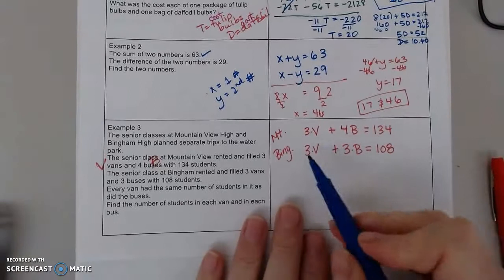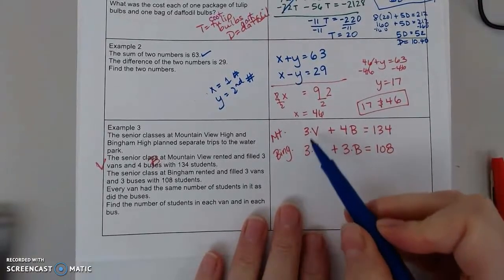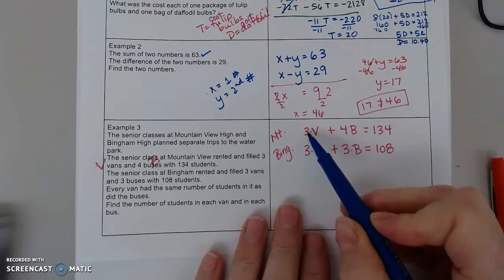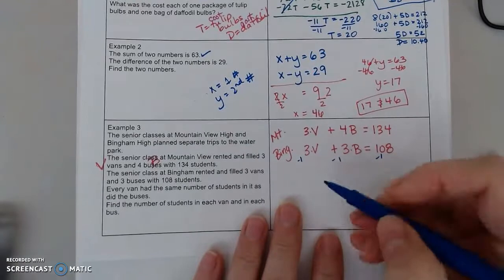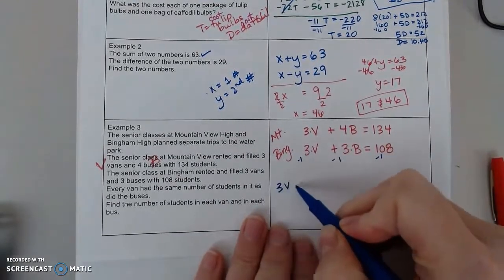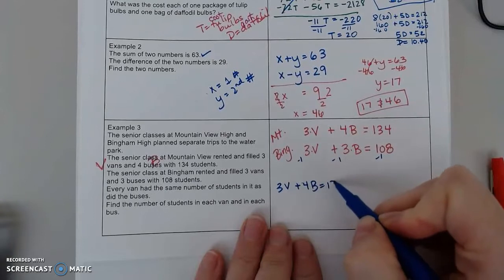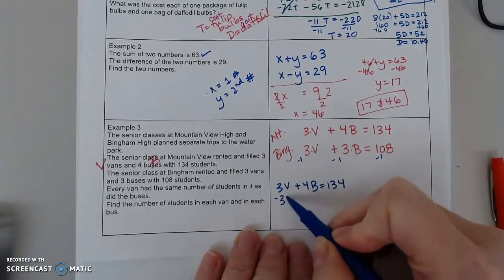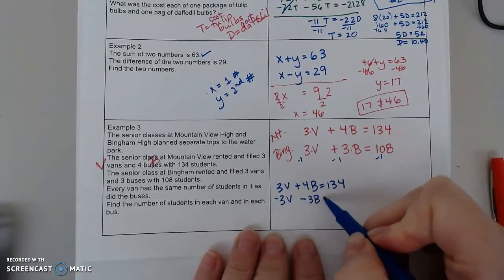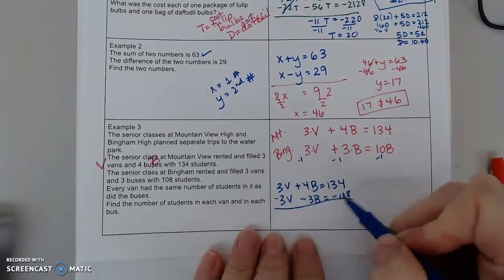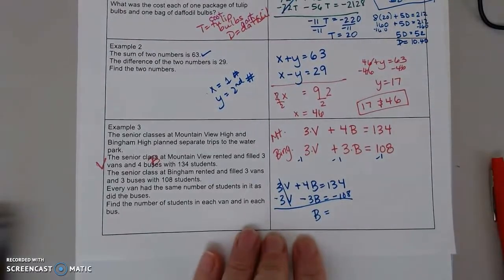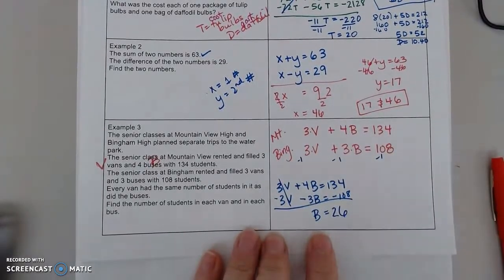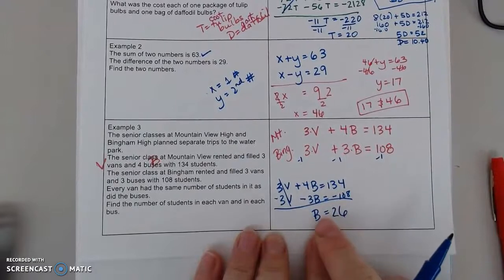Once again, you can do substitution or elimination. This is really quick to do with elimination. If one's 3, I need to make the other one negative 3. So I'm going to multiply everything by negative 1. So 3v plus 4b equals 134. I just like to rewrite it so I can keep it straight. And then we'll add them together. We get 26. So that means that there are 26 kids on each bus.